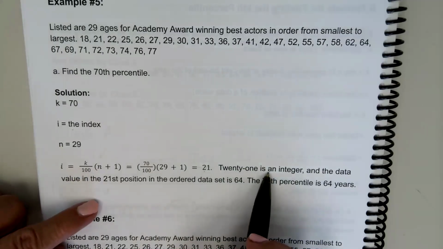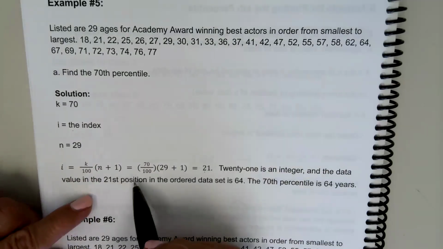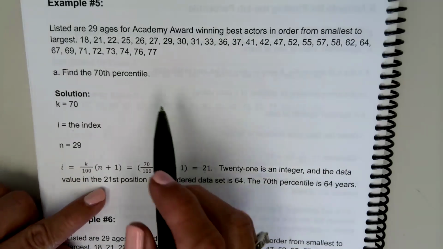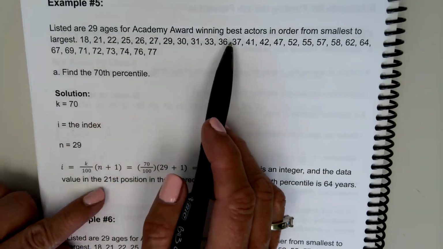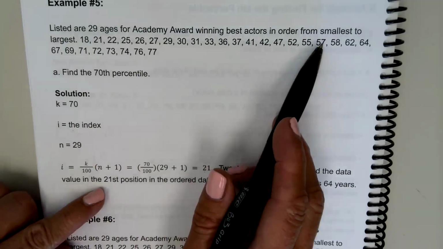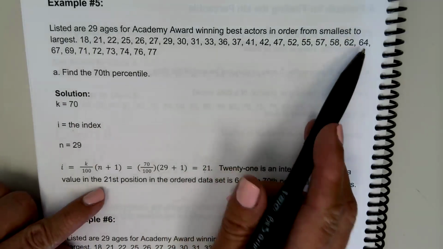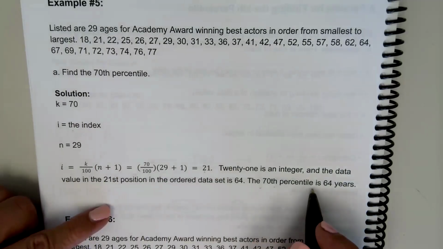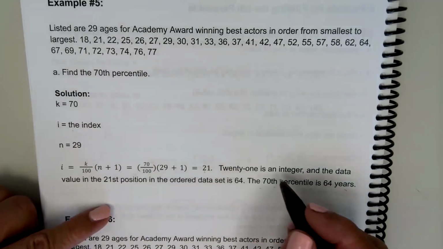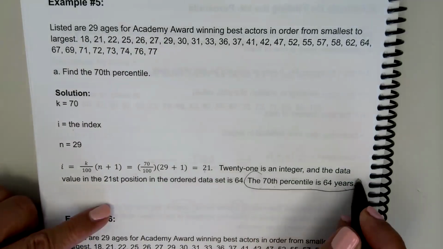So 21 is an integer, and the data value in the 21st position is 64. Counting: 1, 2, 3, 4, 5, 6, 7, 8, 9, 10, 11, 12, 13, 14, 15, 16, 17, 18, 19, 20, 21, 64. So that says the 70th percentile is 64 years. Being able to write it out in words is important.